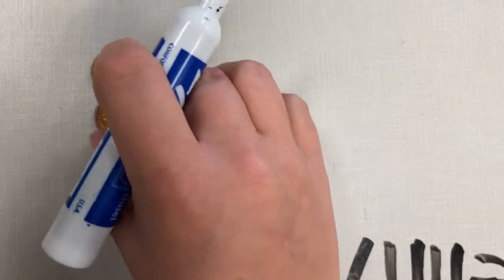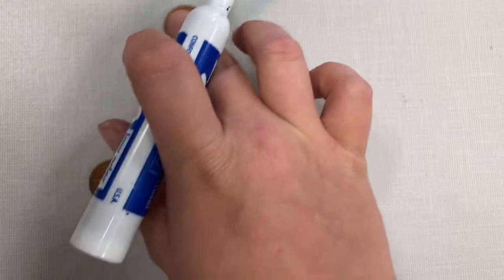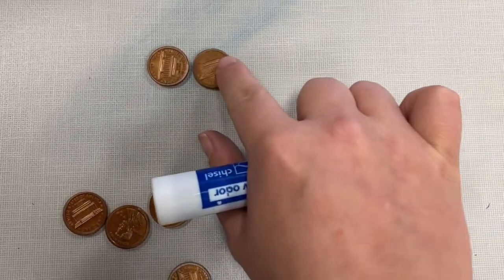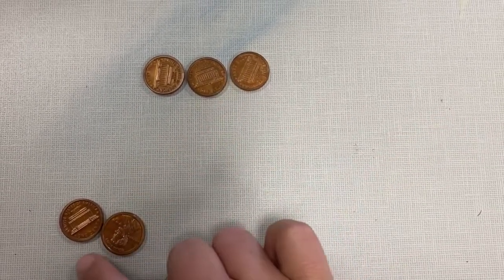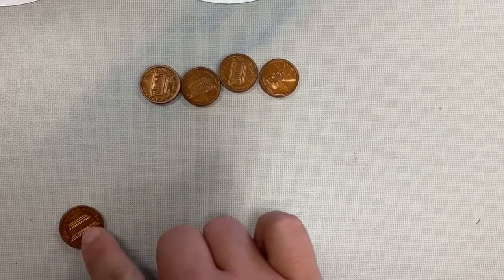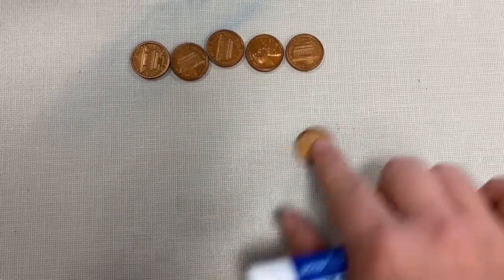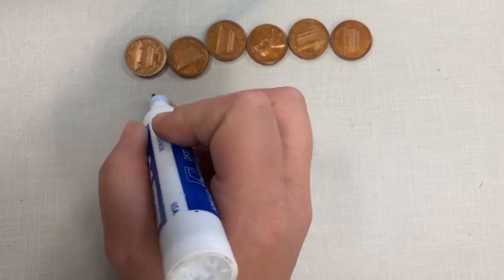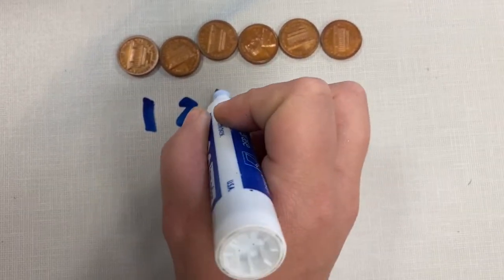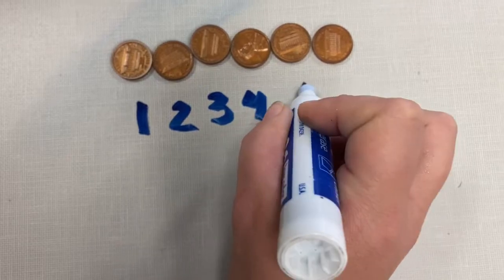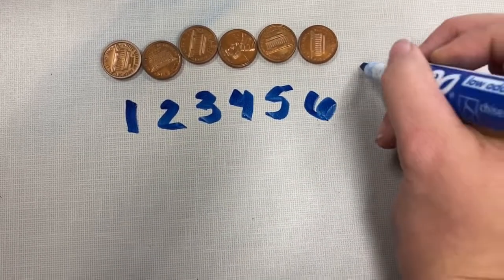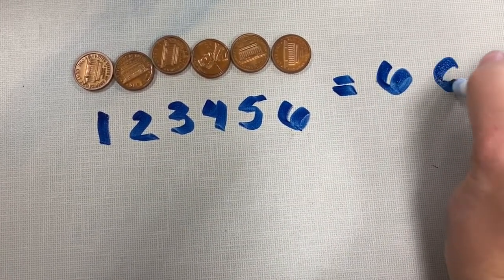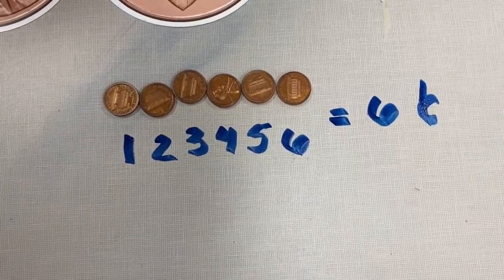Now to count a penny, I count by ones. So I'm going to grab a group of pennies and I count by ones. So I have, and let me move so that you can see, I have 1, 2, 3, 4, 5, 6 cents because I counted by ones. 1, 2, 3, 4, 5, 6 equals 6 cents. So I count my pennies by ones.